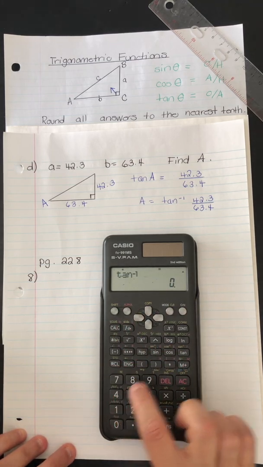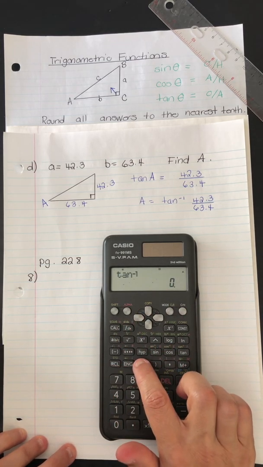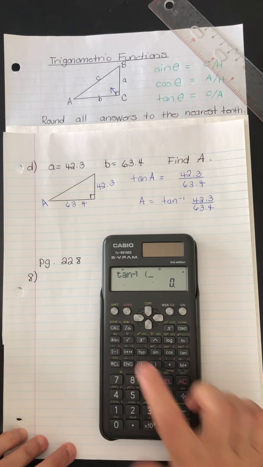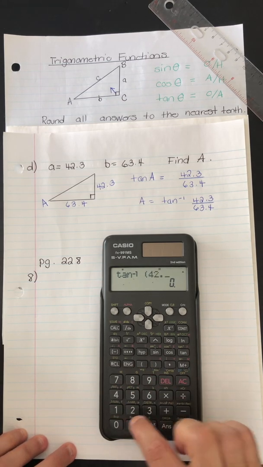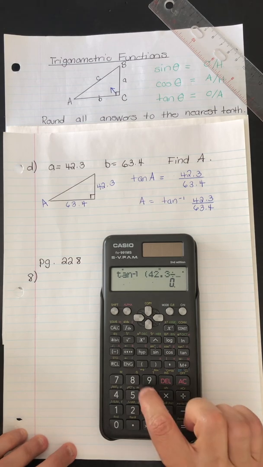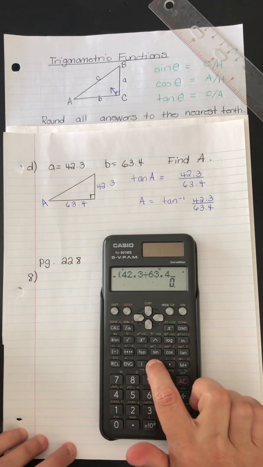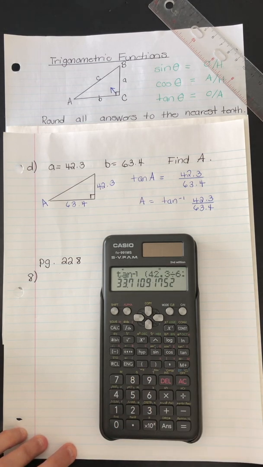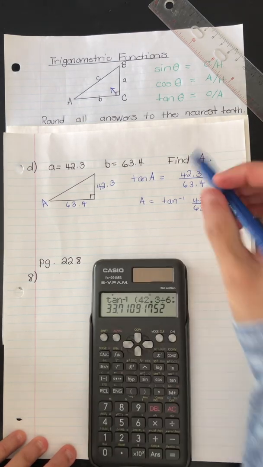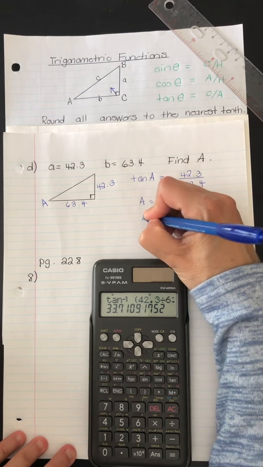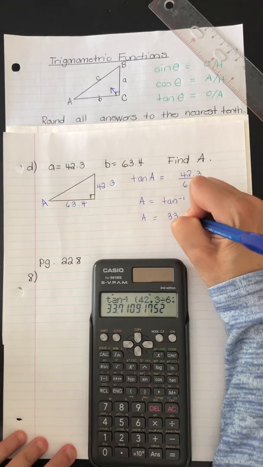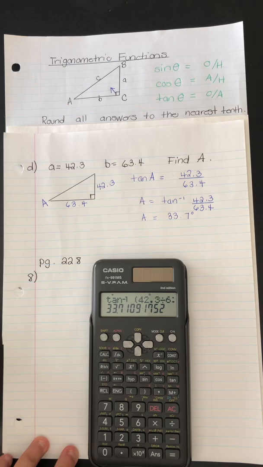Tangent inverse. I'll show you with the bracket again, just in case you like that better. So bracket 42.3 divided by 63.4. Close it. Okay, and that is your angle measure, 33.7 in degrees. All right, excellent.